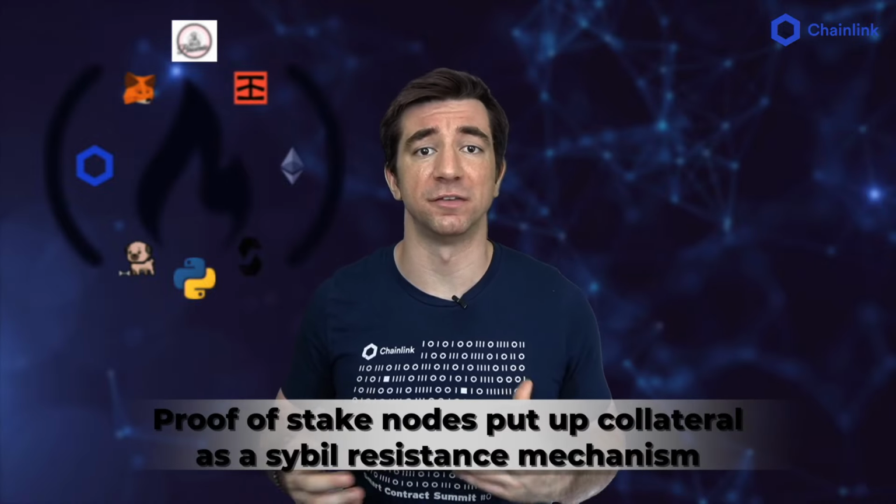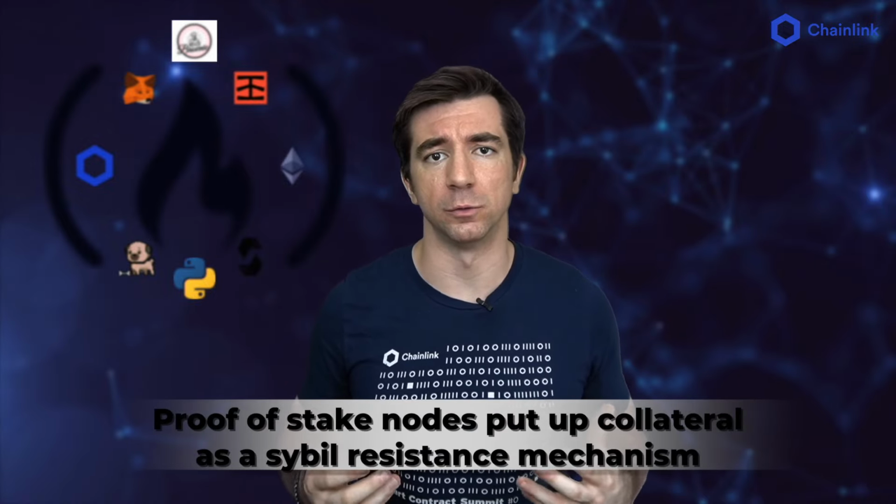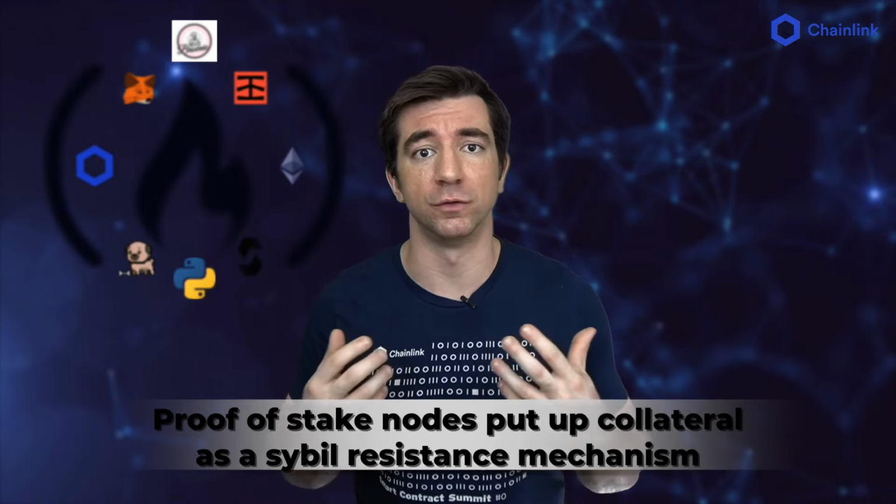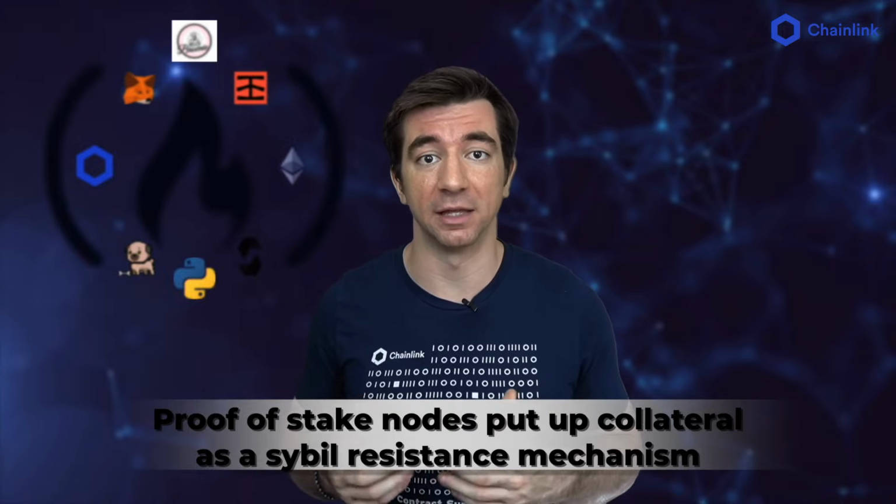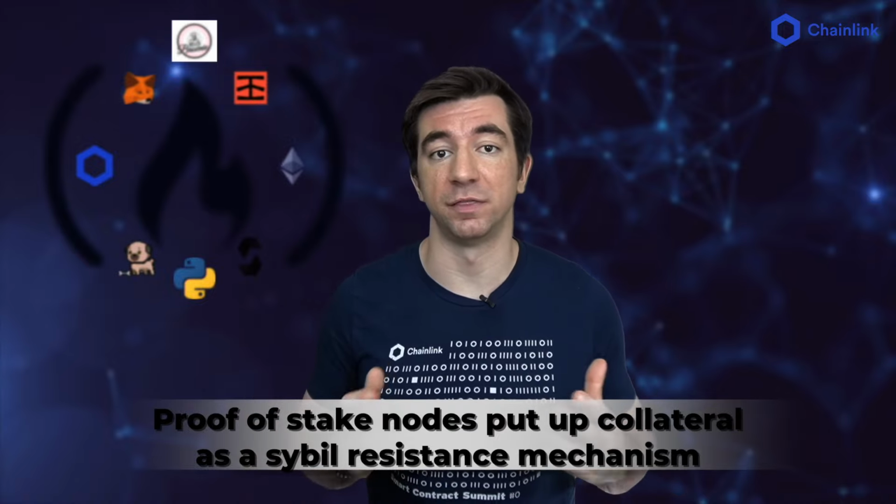Again, this is a different Sybil resistance mechanism. Instead of solving this difficult problem, proof of stake nodes put up some collateral that they're going to behave honestly, aka they stake. In the example of Ethereum 2, nodes put up some Ethereum as a stake that they're going to behave honestly in the network. If they misbehaved in the network, they are going to be slashed, or have some of their stake removed.